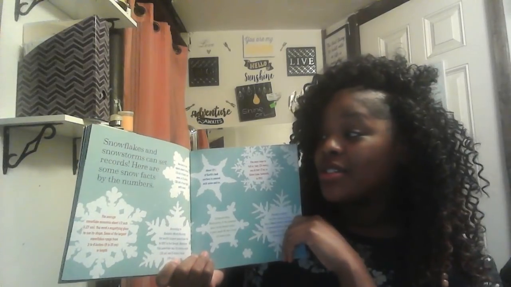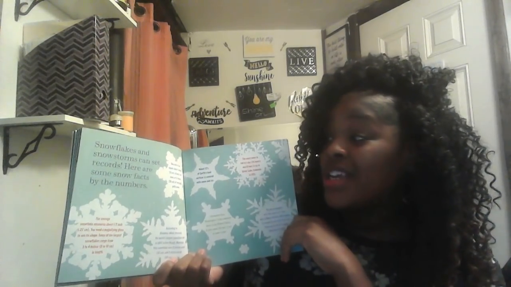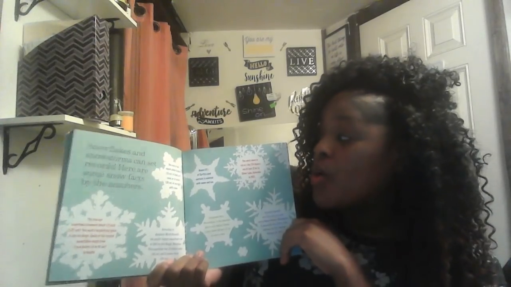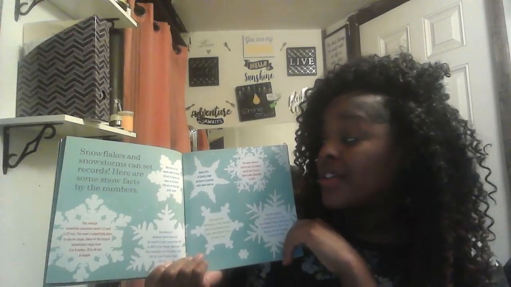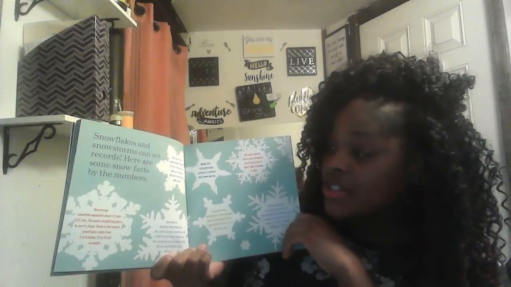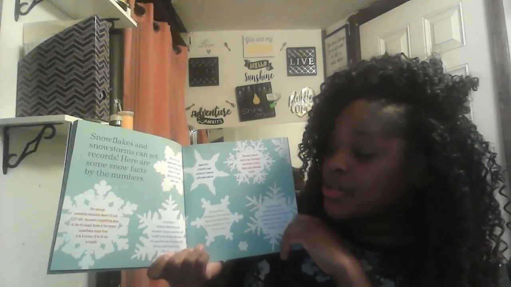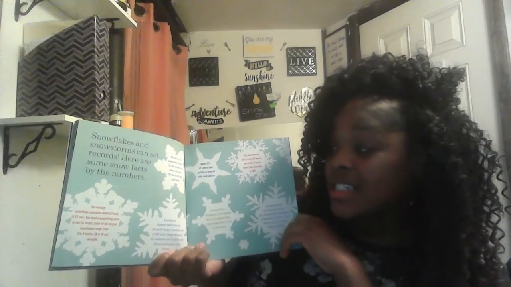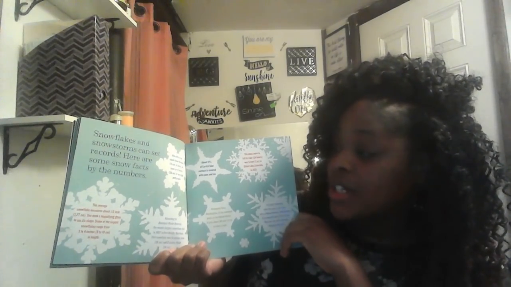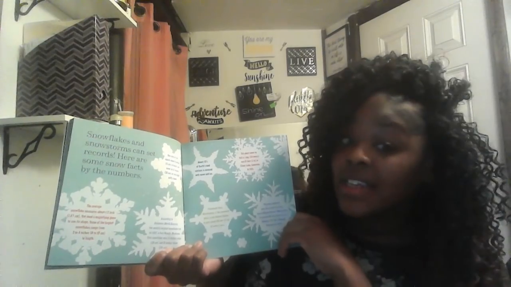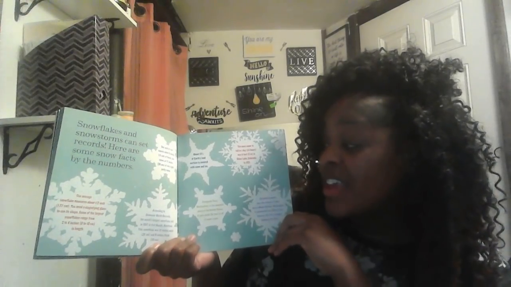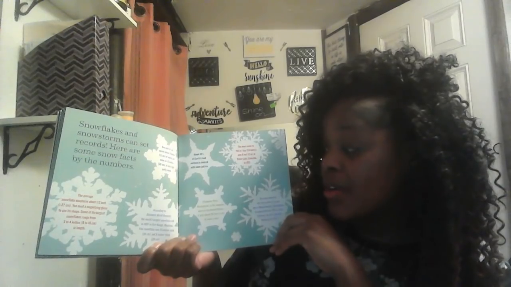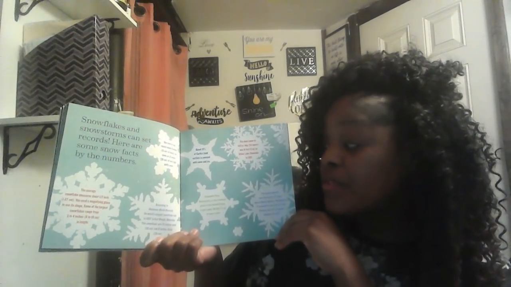Snowflakes and snowstorms can set records. Here are some snow facts by the numbers. 1 inch of rain equals about 6 inches of heavy wet snow or 12 inches of very light puffy snow. The average snowflake measures about half an inch. You need a magnifying glass to see its shape. Some of the largest snowflakes range 3 to 4 inches in length. According to Guinness World Records, the world's largest snowflake fell in 1887 in Fort Keogh, Montana. This snowflake was 15 inches wide and 8 inches thick.